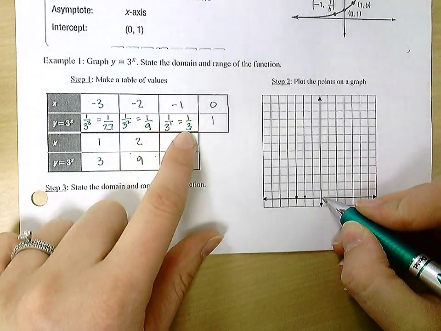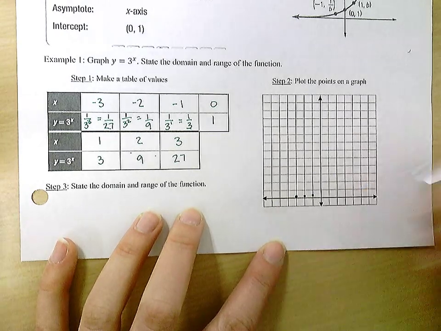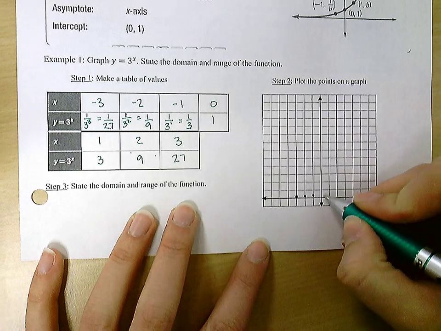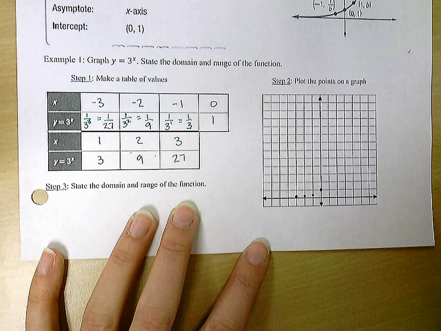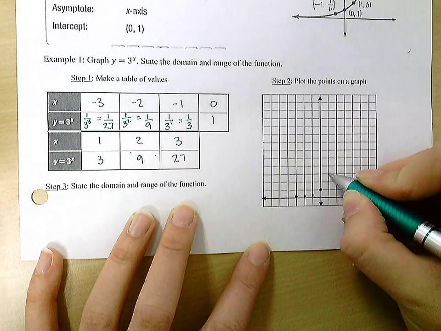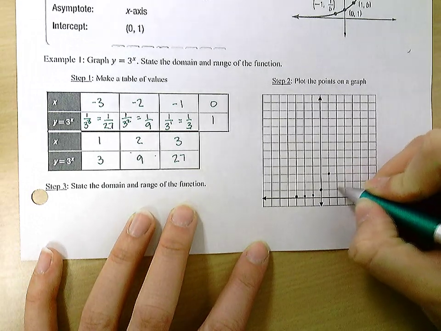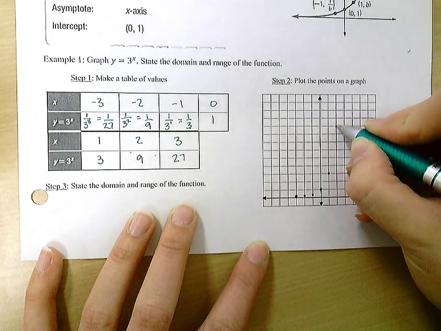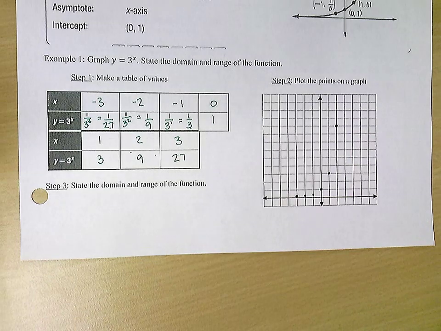Then I have negative 1 and 1/3. Then I have 0, 1; 1, 3; 2, 9; and 27 isn't on your graph, so you don't have to plot that one.